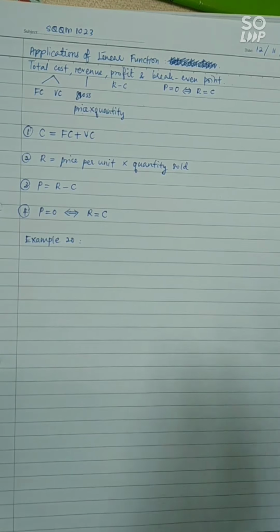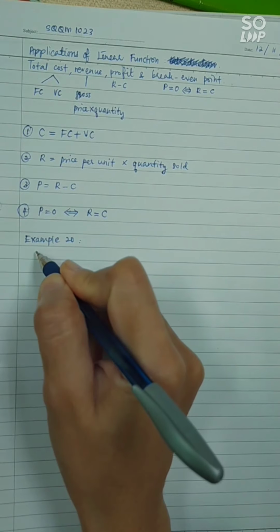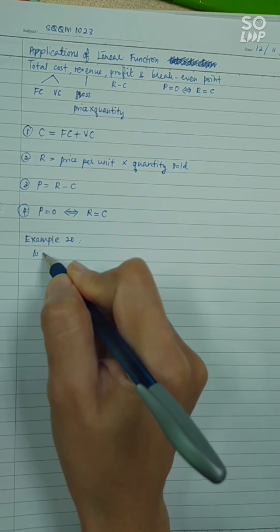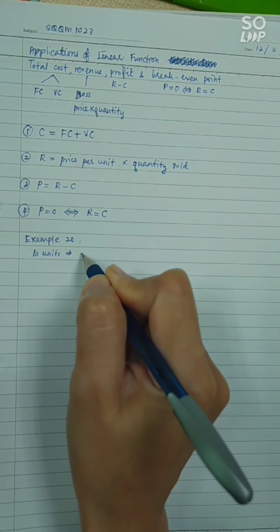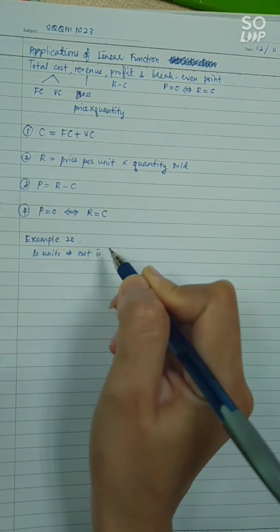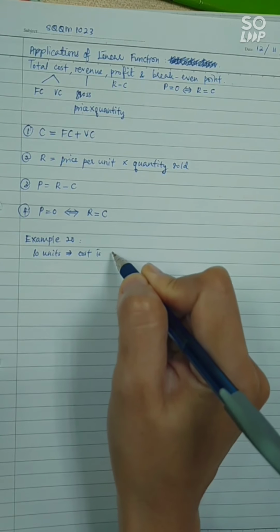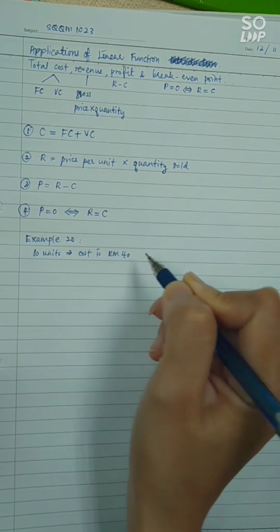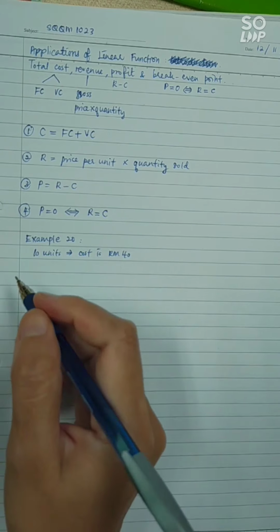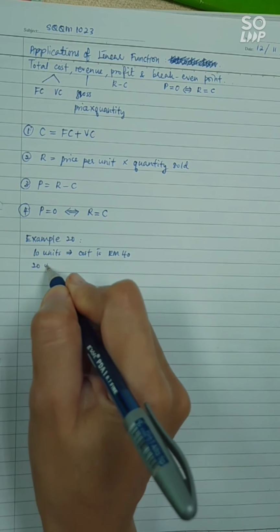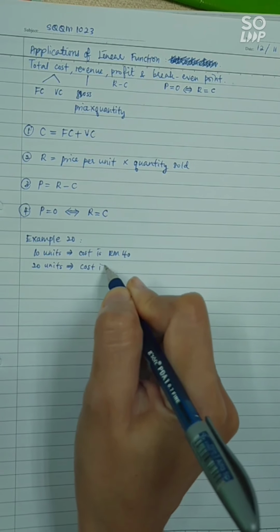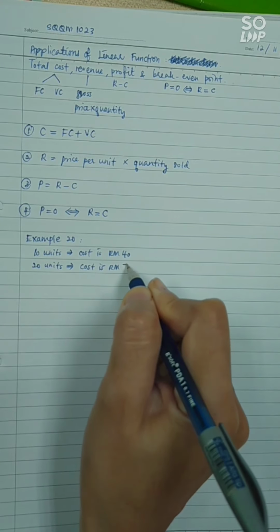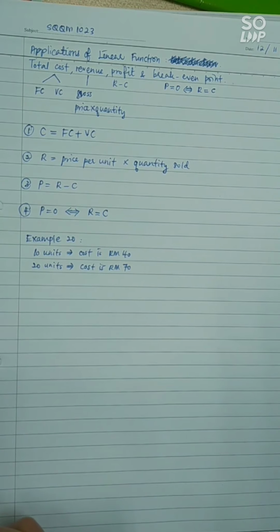Okay, and then the total cost to produce 20 units is RM70.